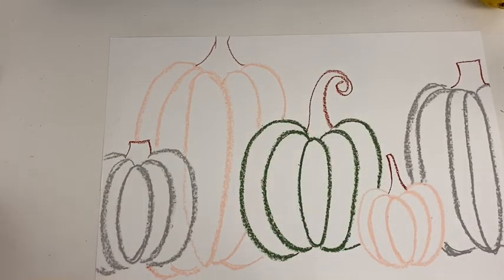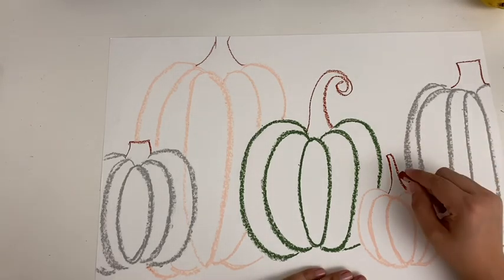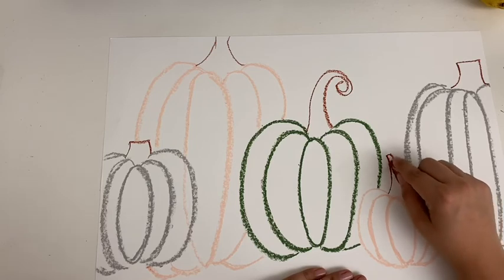Now that I'm done, one thing that we can color, because we probably have enough oil pastel for it, is we can go ahead and color in the tops of our pumpkin.